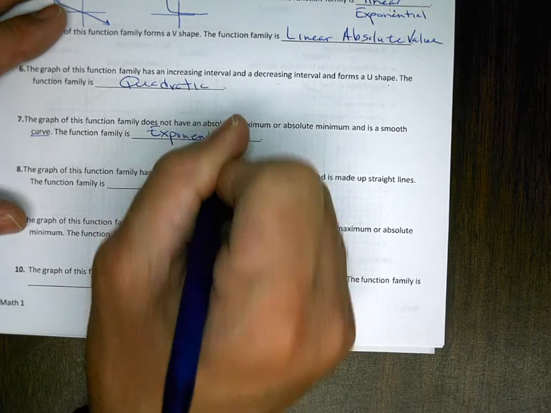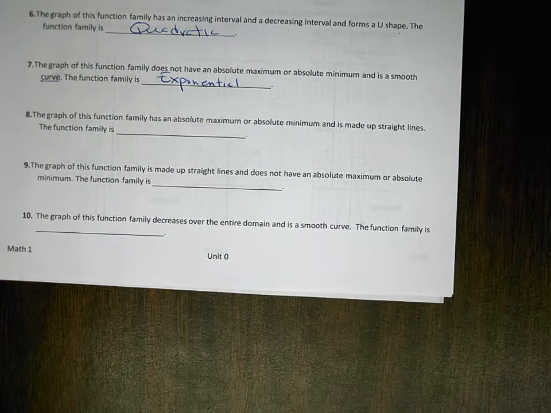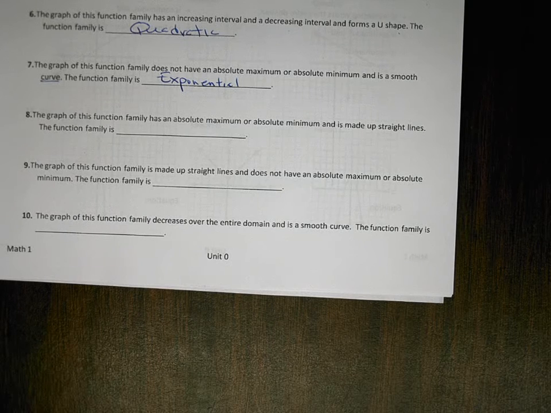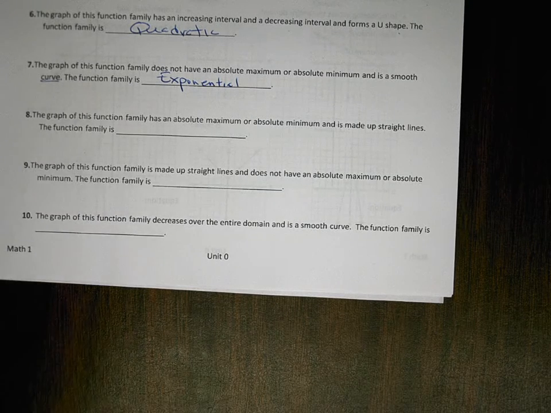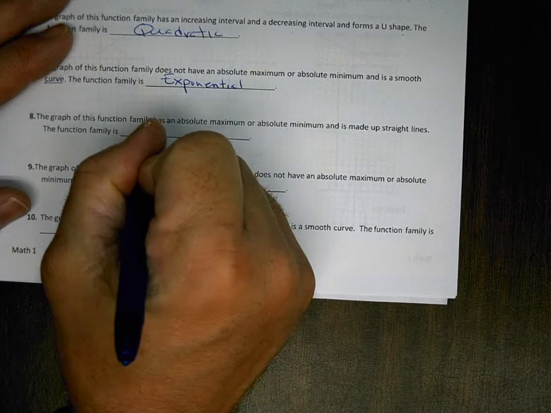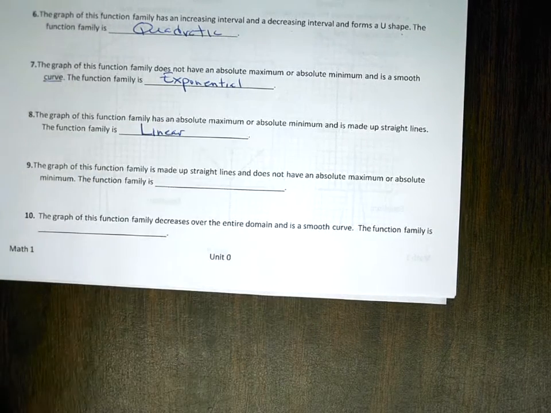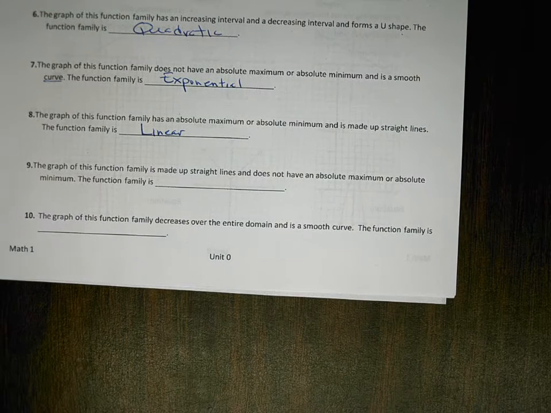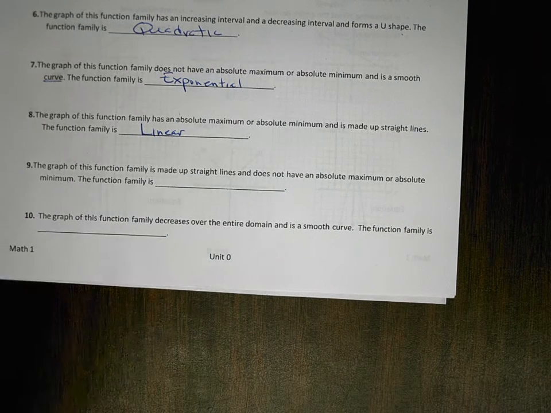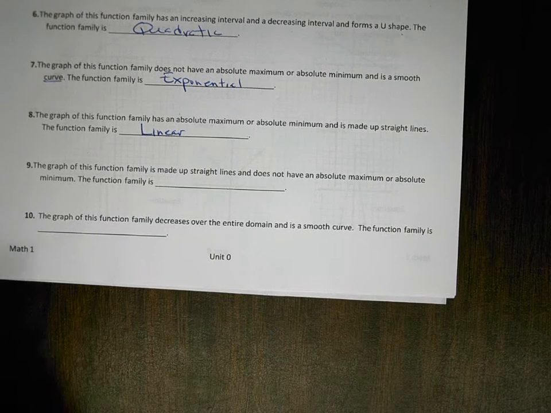Okay, number 8. The graph of the function family is made up of straight lines and does not have an absolute maximum or minimum. What's that? It's made up of straight lines but doesn't have a maximum or a minimum. Linear. There's only two that are made up of straight lines, linear and linear absolute value. They both have linear in the name, but linear absolute value will have either a maximum or a minimum, right?